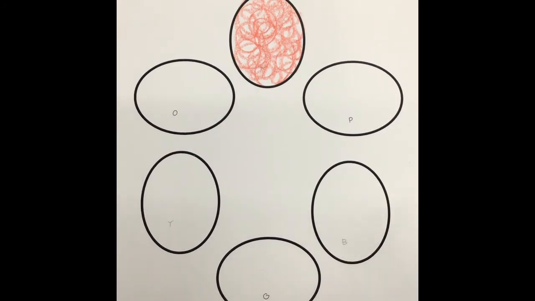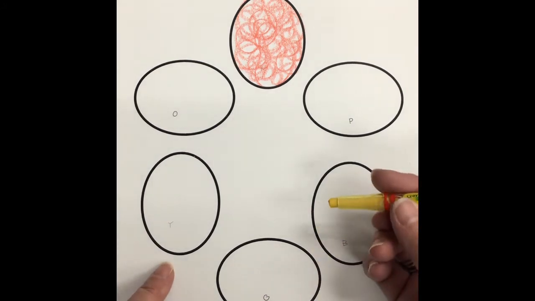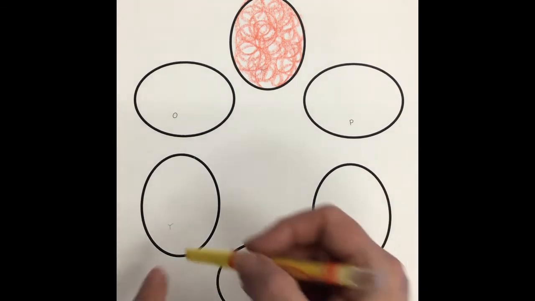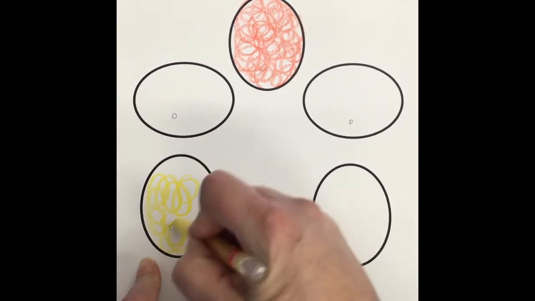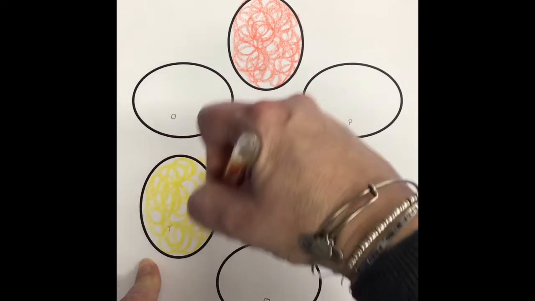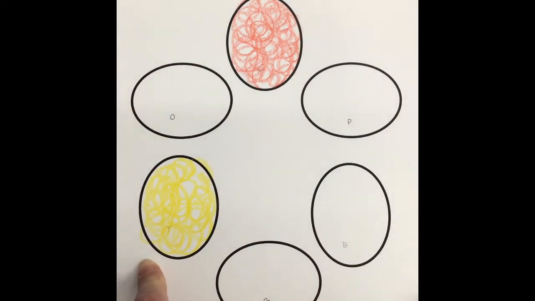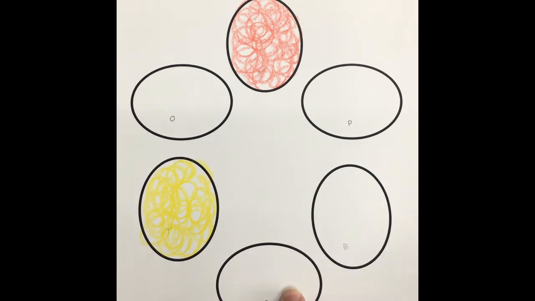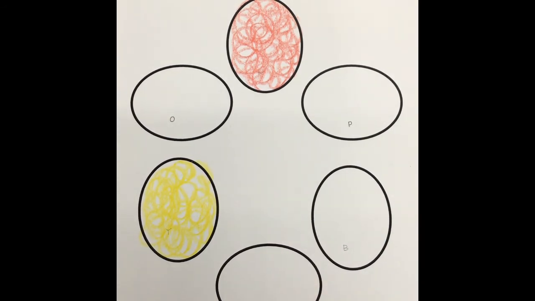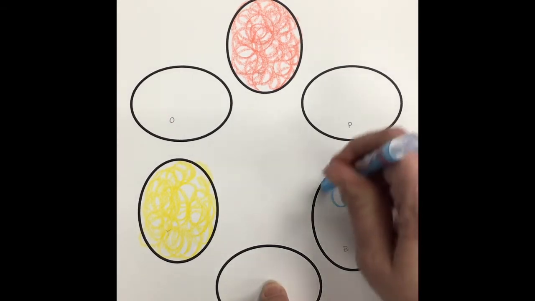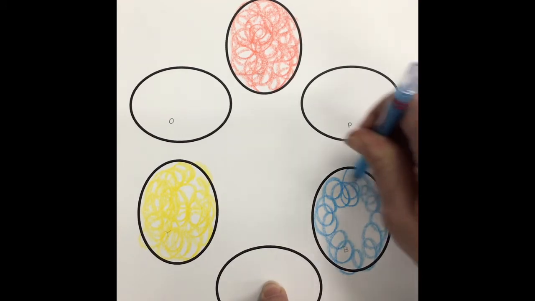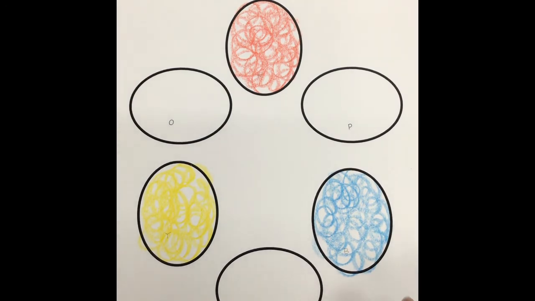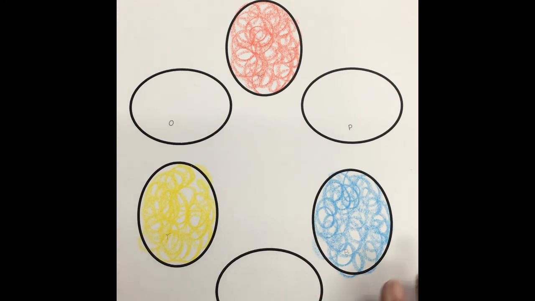All right, then find your yellow crayon, and find the letter Y. Yellow. Y. Do the same thing. Press kind of hard so you can see the yellow and scribble inside until you scribble all kinds of lines inside that yellow oval. Got it? Good. And then the last thing, take your blue crayon. Do you know what letter blue starts with? B. Good job. Again, scribble inside the oval so you have all kinds of blue scribble marks. Okay? Then we're going to put this paper away because we're going to save it for next week.